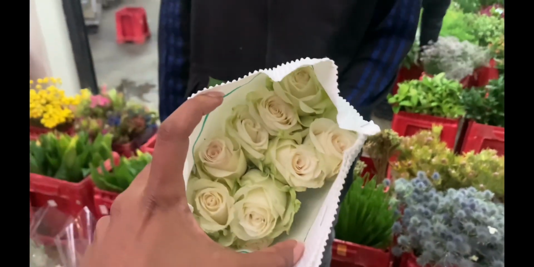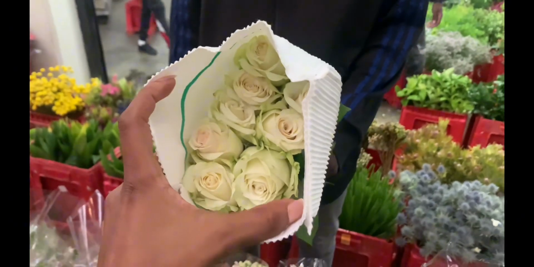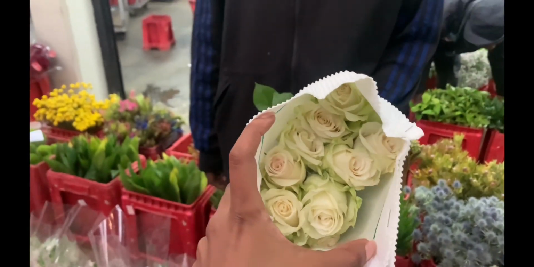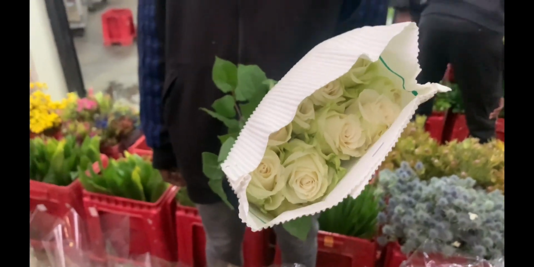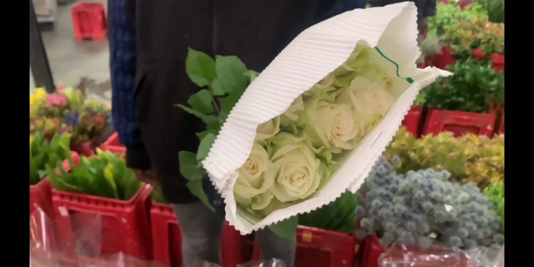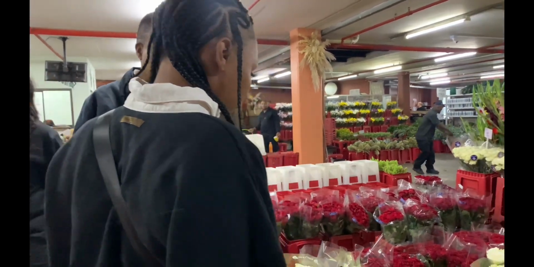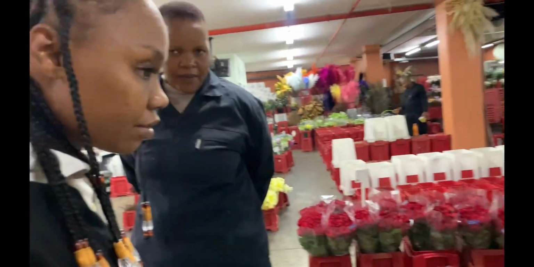What are these called? Adenolia. 90 for 10. 180 for 20. For 20 rand.